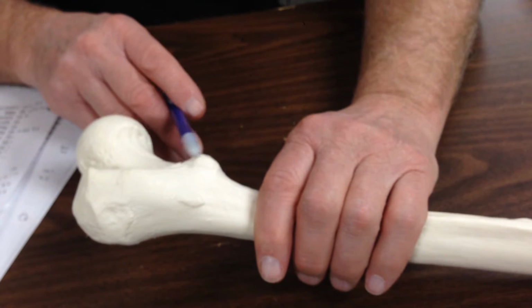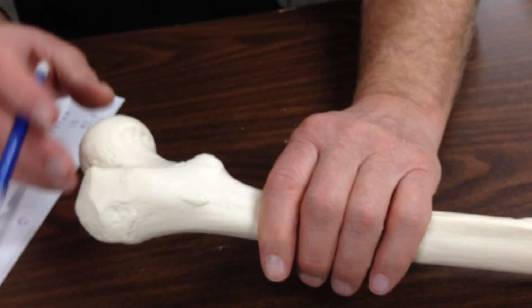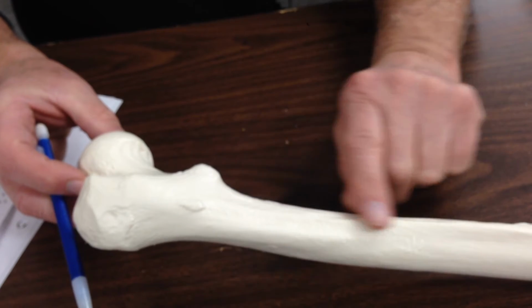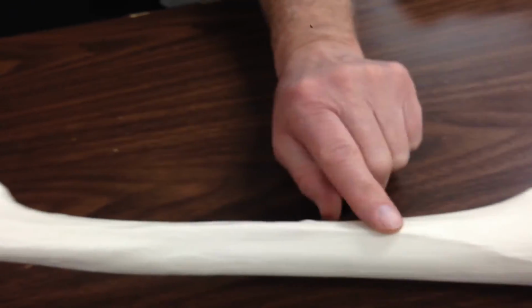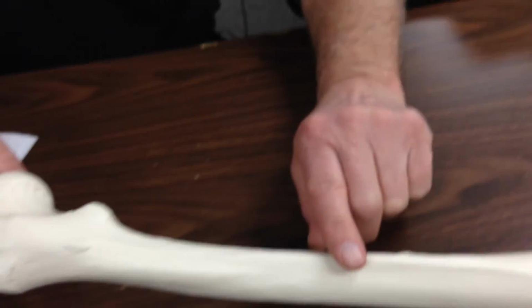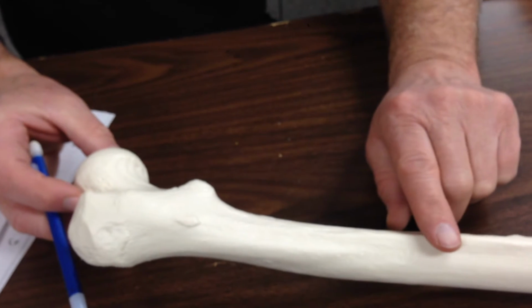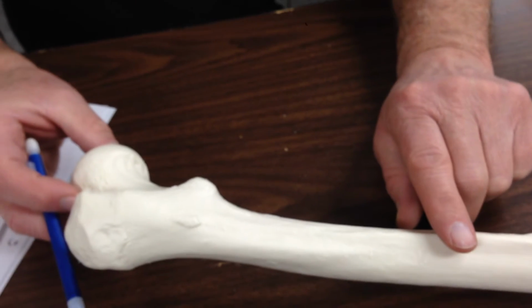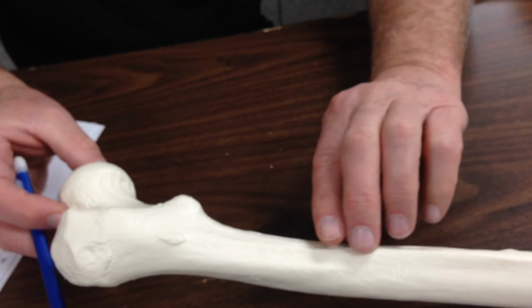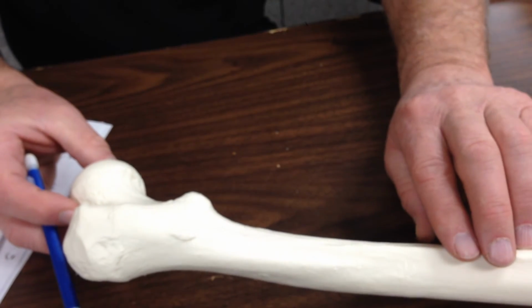Now also when we go down the posterior surface, there is this roughened line, or linea aspera, and that is the point of attachment for the hamstring muscles running down the posterior side.